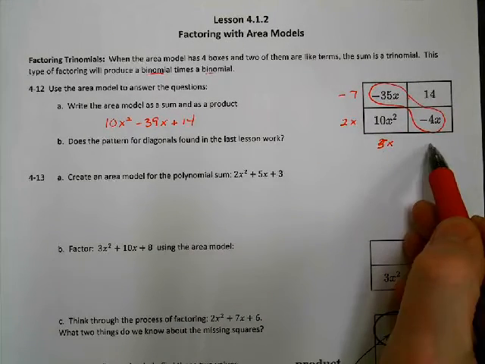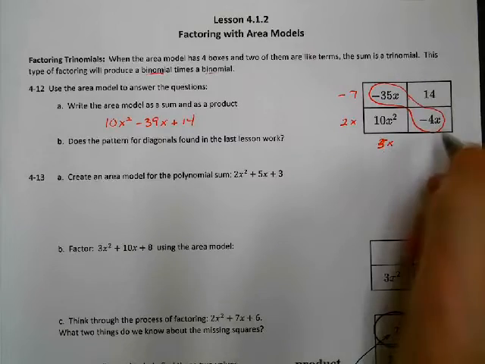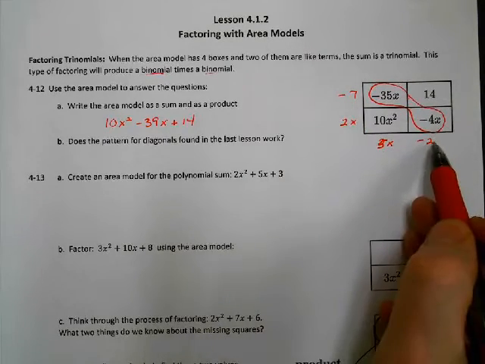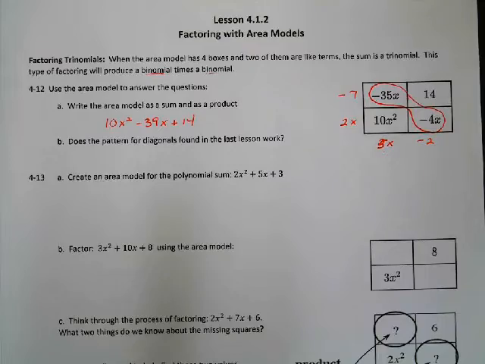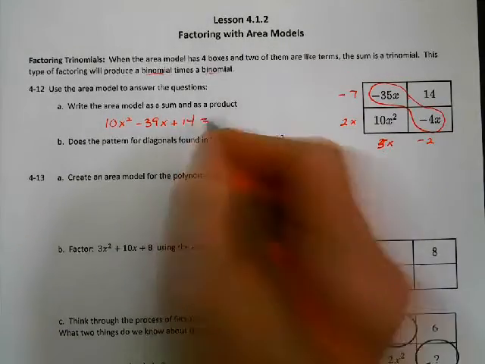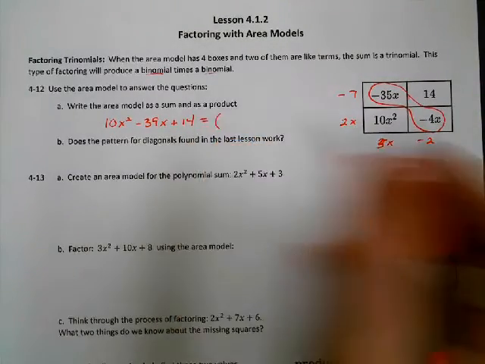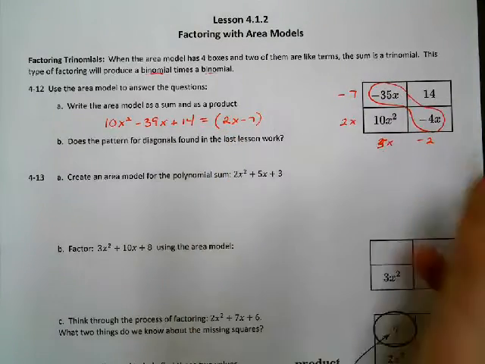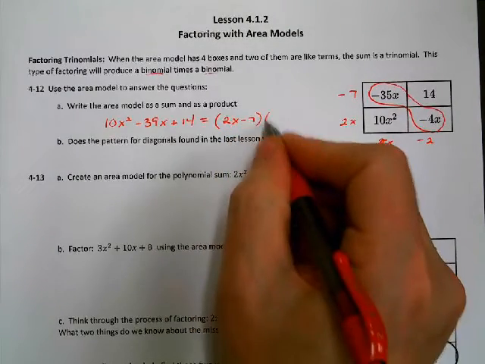And then 2x times something equals negative 4x. So this must be negative 2 right here. And then negative 7 times negative 2 does equal negative 14. So it's all working out. All right, so as a product, this is 2x minus 7 and 5x minus 2.